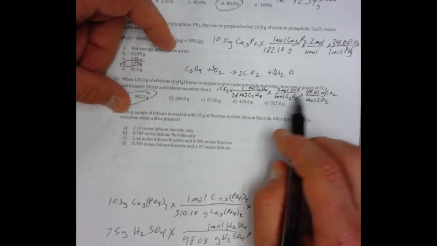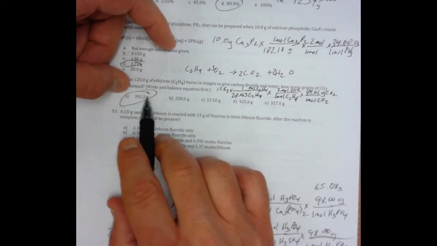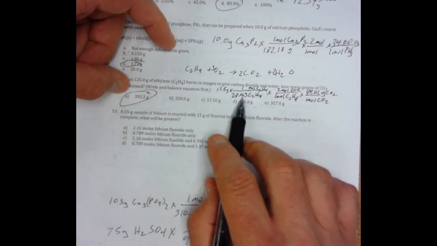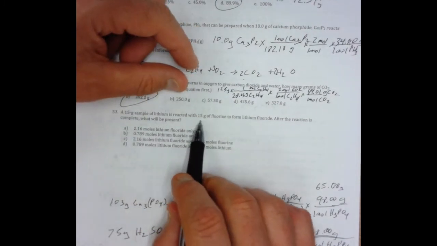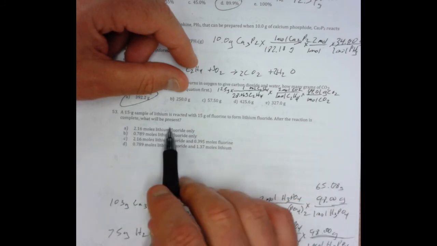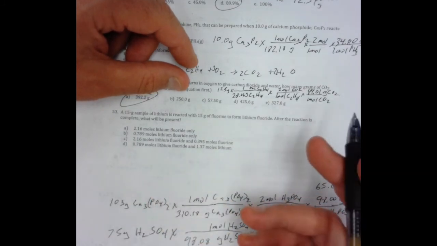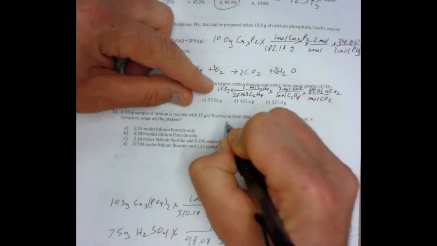Probably a small mistake in the molar masses. Whoever got this answer, I believe mine are right. A 14-gram sample of lithium is reacted with 15 grams of fluorine to form lithium fluoride. After the reaction is complete, what will be present? All right, they want us to go all out for this.